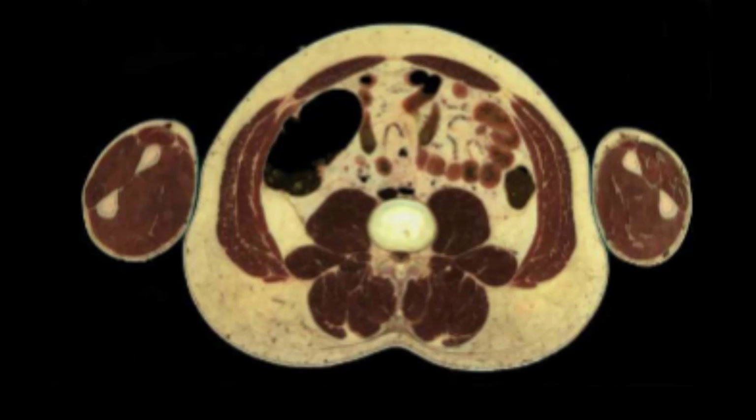You see two recti abdominis muscles anteriorly here with the linea alba between them in the middle, and three flat muscles on both sides. They are the muscles of the anterolateral abdominal wall, the external oblique, internal oblique, and the transversus abdominis. Posteriorly here you have two muscles of the posterior wall of the abdomen. They are the psoas major muscle and the quadratus lumborum. Everything that is behind the quadratus lumborum belongs to the erector spinae muscle.